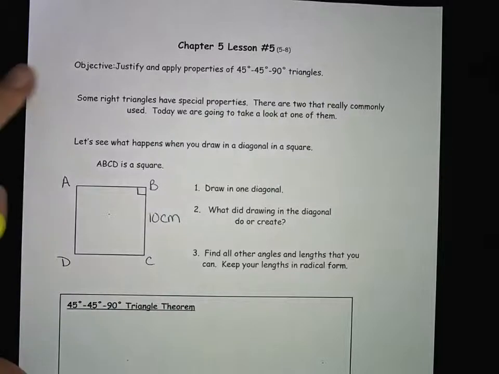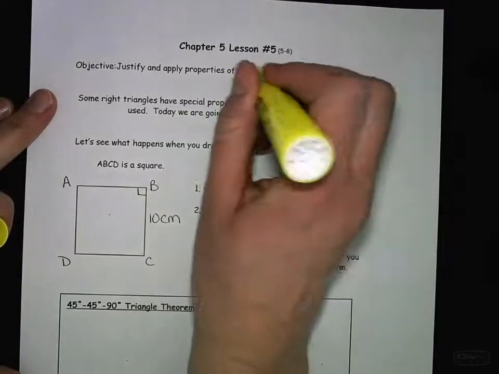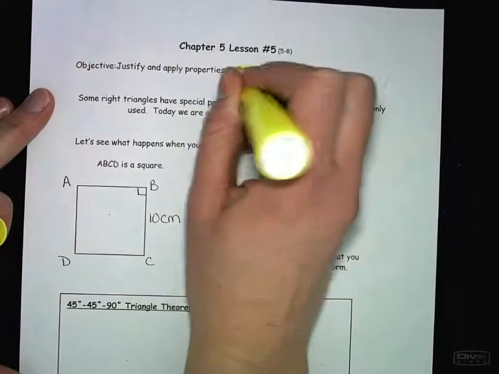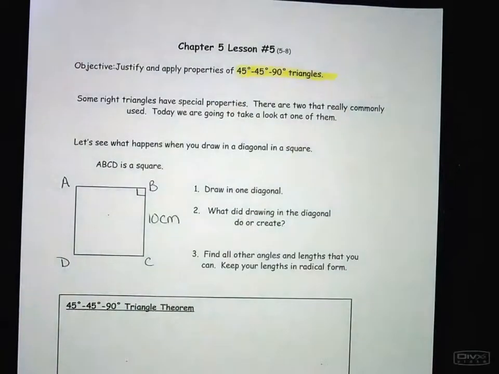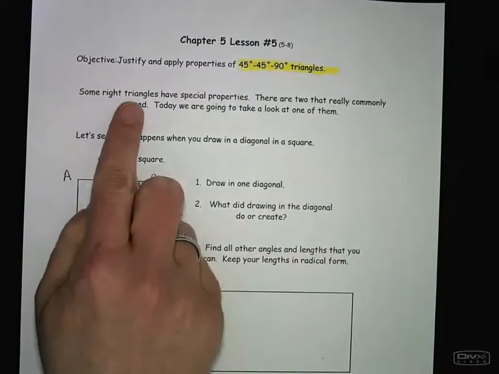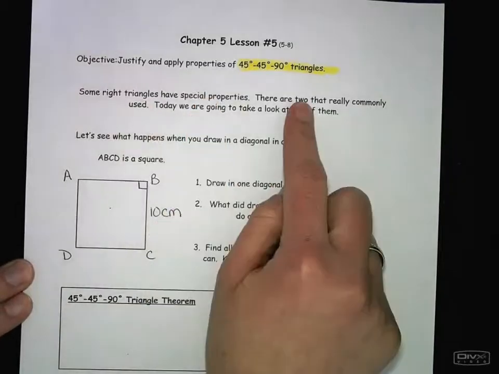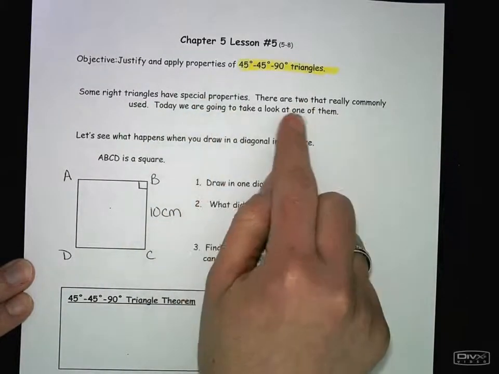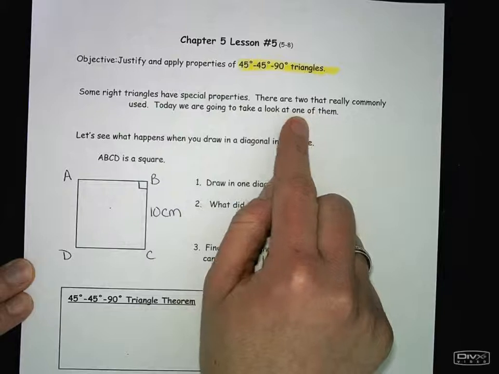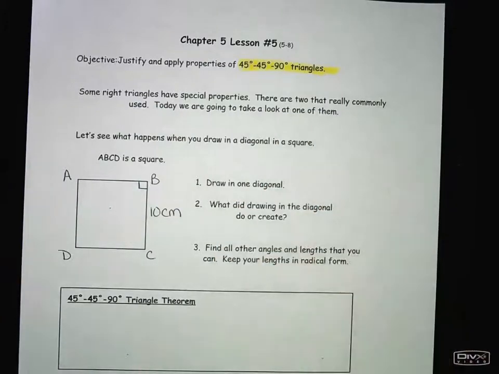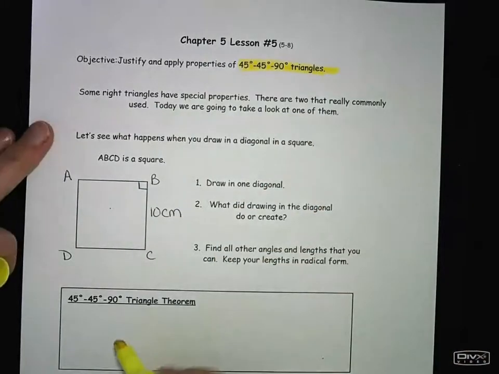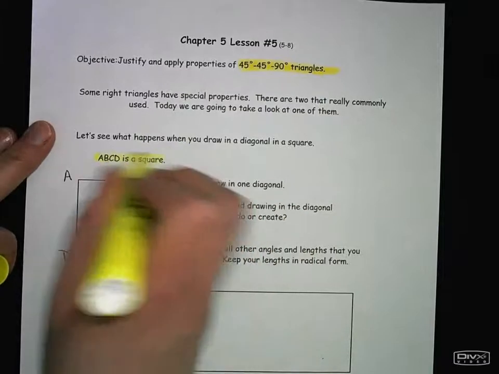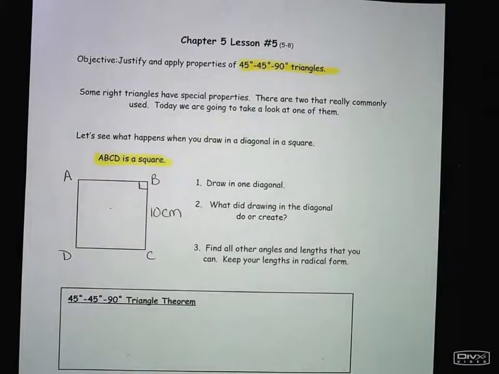Lesson number 5 is about one specific type of triangle, called a 45-45-90. Some right triangles have special properties, and there are actually 2 of them. But what we're going to look at today is just one, so we're only going to focus on one of the 2. In lesson 6, you'll focus on the other one.